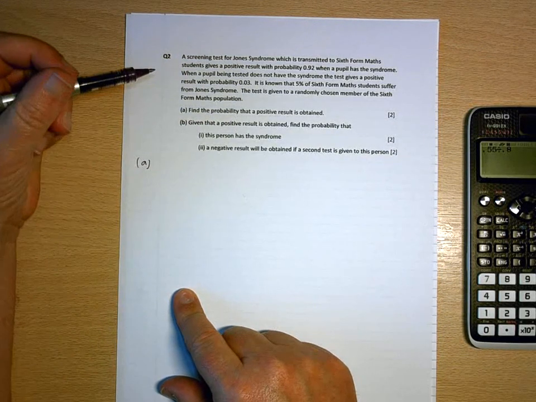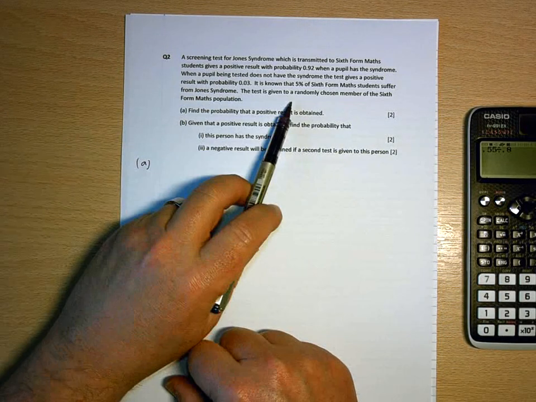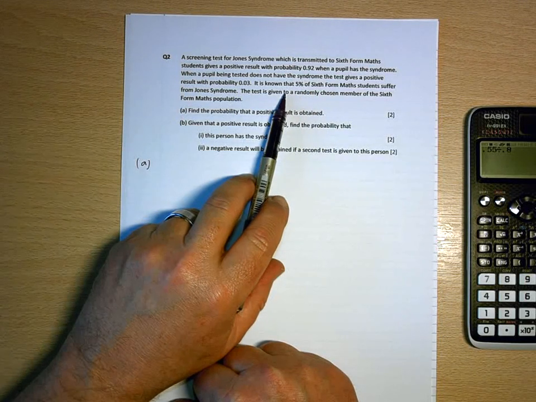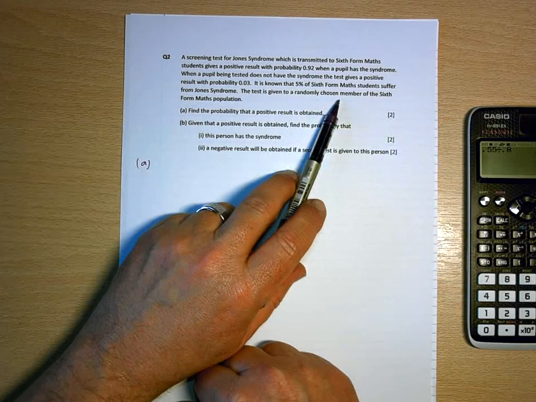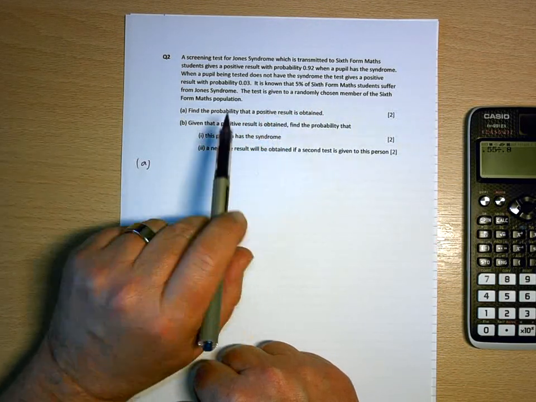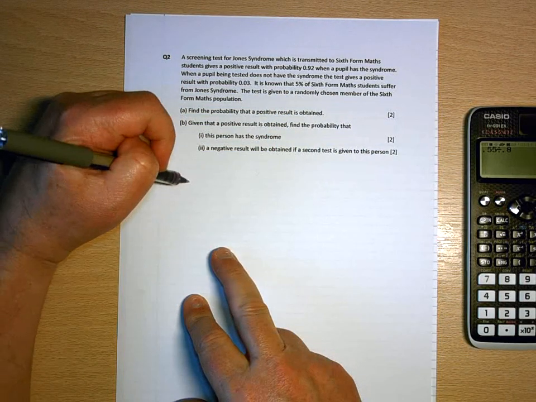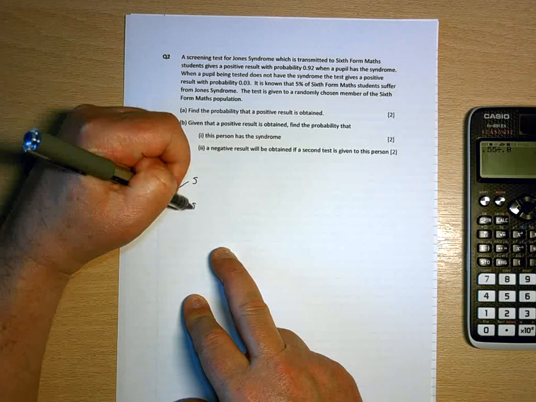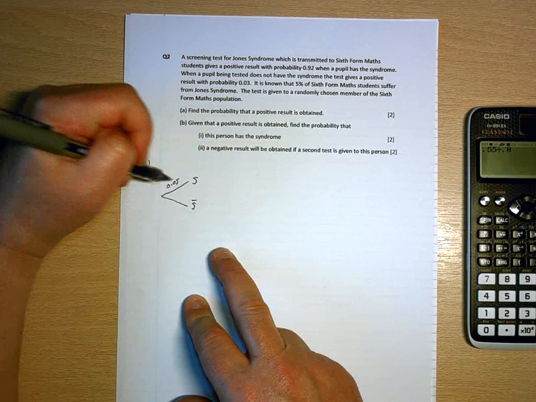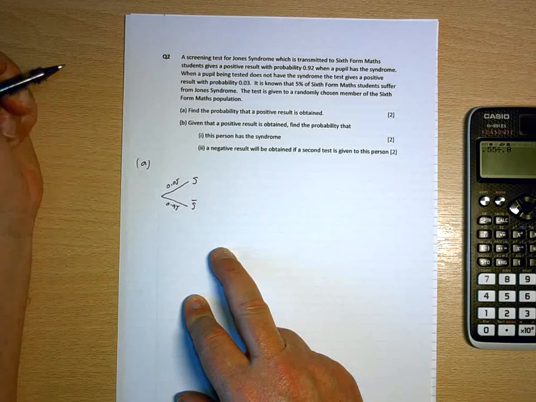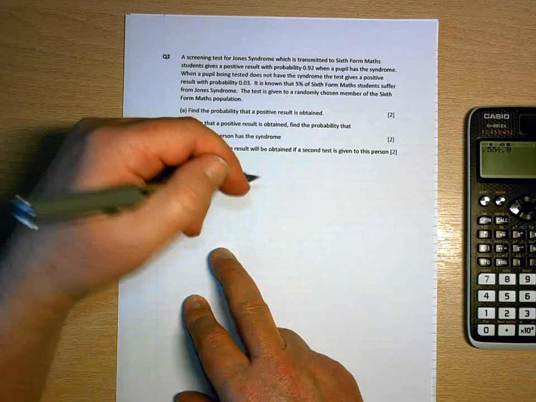So with this one, what you need to get clear in your head is which order things happen. And the order that they happen is that they either have or don't have the syndrome, and then they are tested. So the first branches are going to be have syndrome, don't have syndrome. 5% suffer from it, so 95% don't. So that's the person being selected, then they're going to be tested.